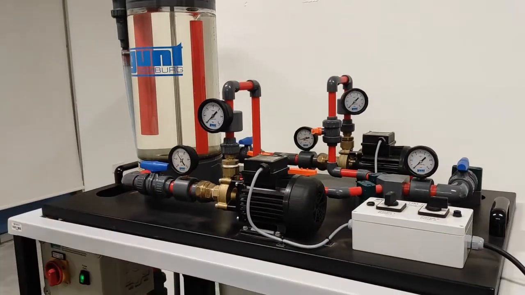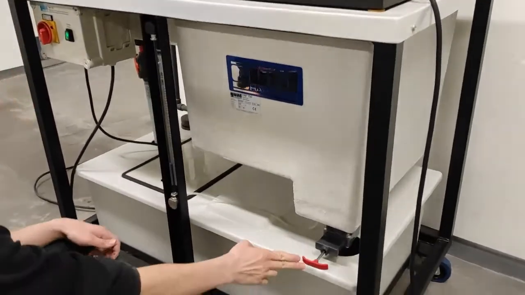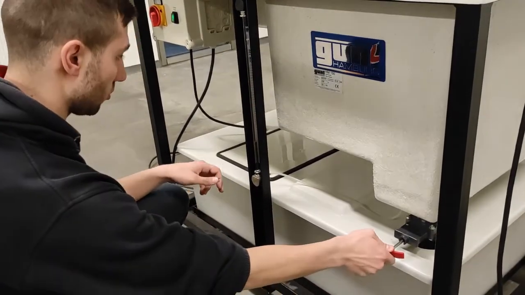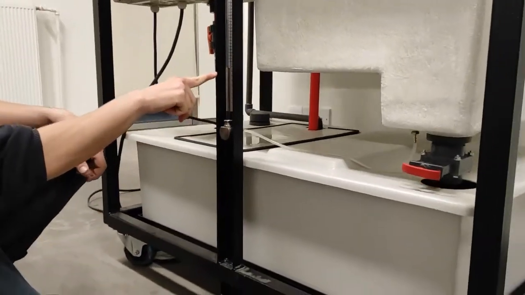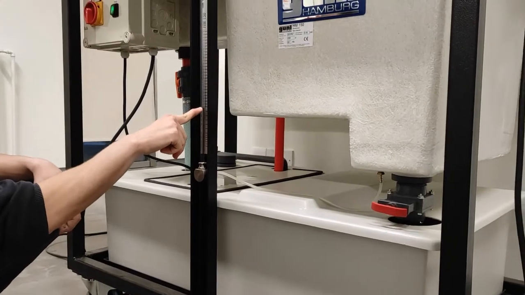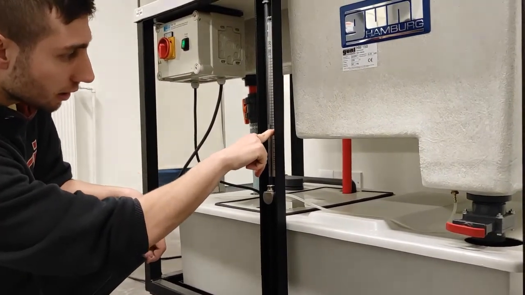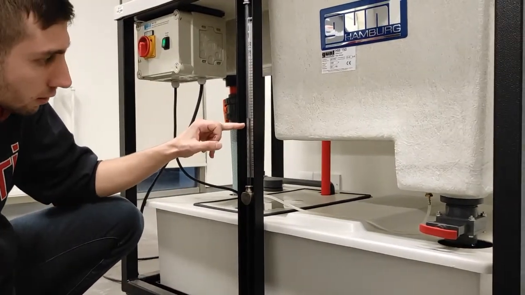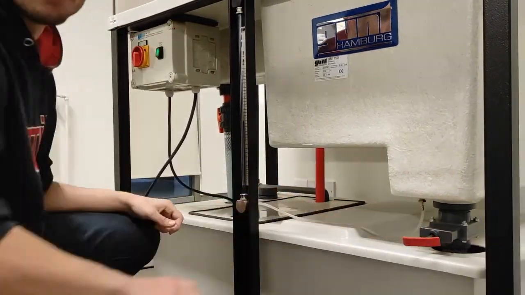At the end, when I took my measurements, I will come here, close the valve for this tank, and wait. Water level comes to 10 liters, and I will start measuring here, and I will wait till it reaches 20 liters. Like this. Then I will stop, open this valve again.